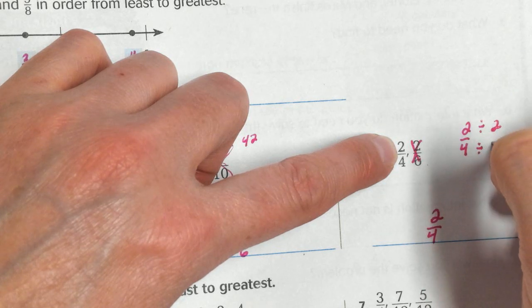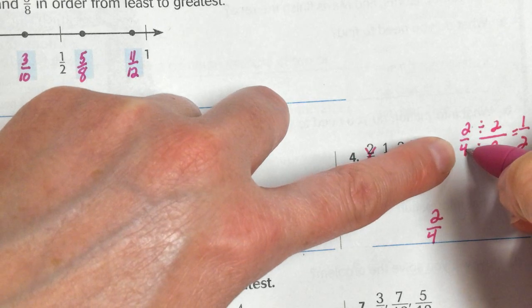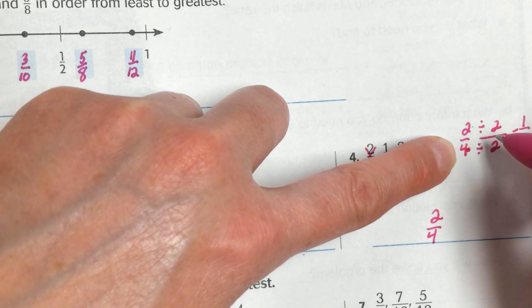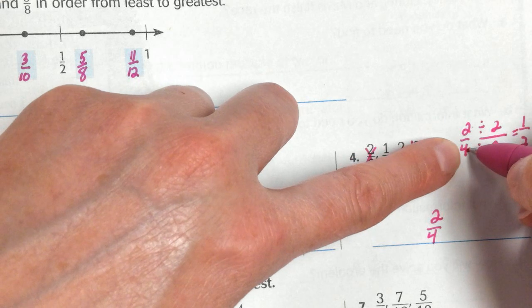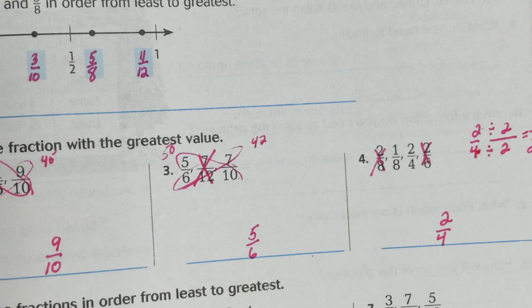If I divide both sides by 2, I get 1/2 as an equivalent fraction. If I multiply the numerator times 2 and the product is the denominator, then it's equivalent to 1/2. So if the numerator times 2 equals the denominator, that's a half.